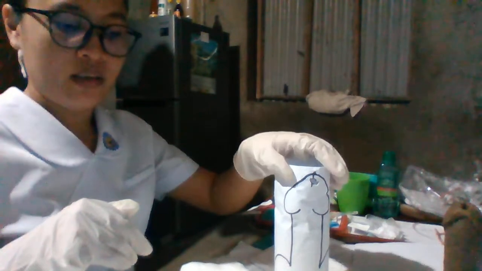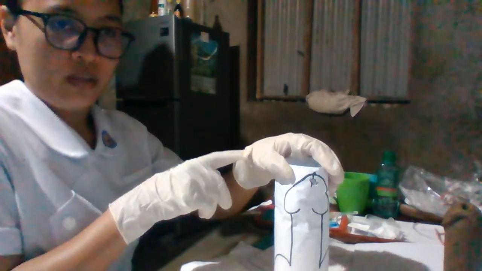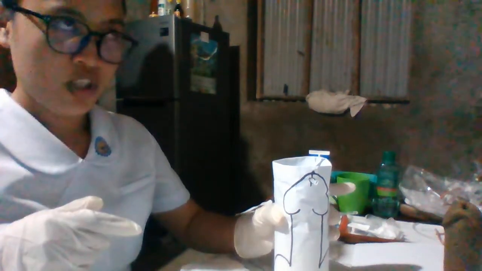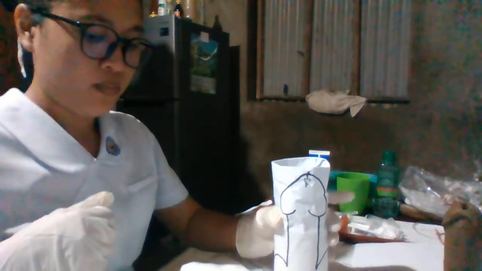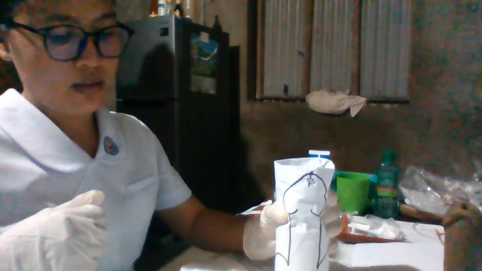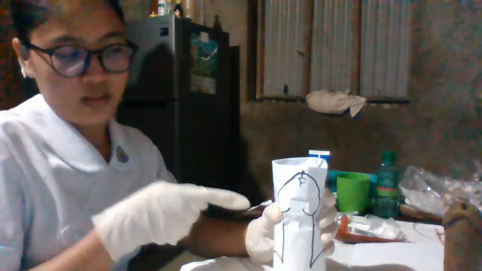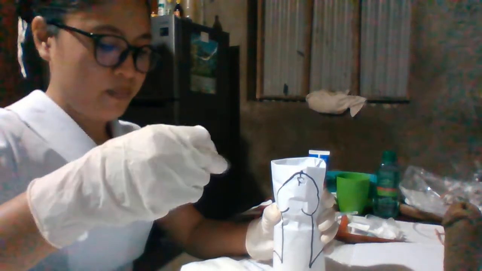With the non-dominant hand, we will grasp the penis shaft, just below the glans, and we just hold our hand in this position. With the dominant hand, pick up the cotton balls, and then we clean the urethral meatus.